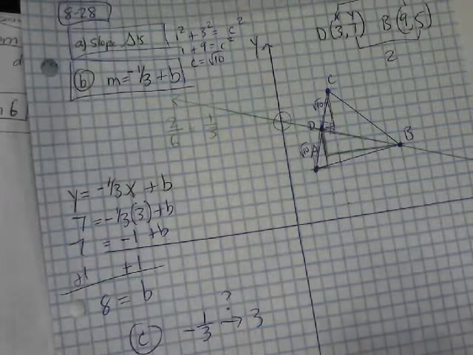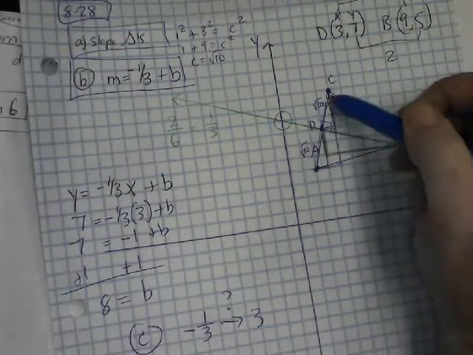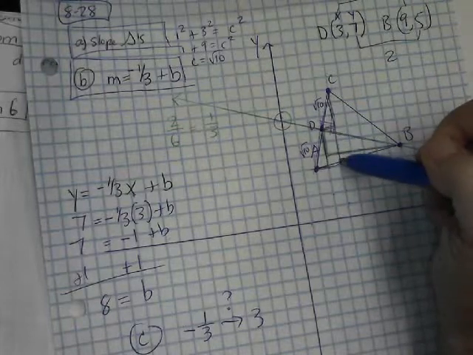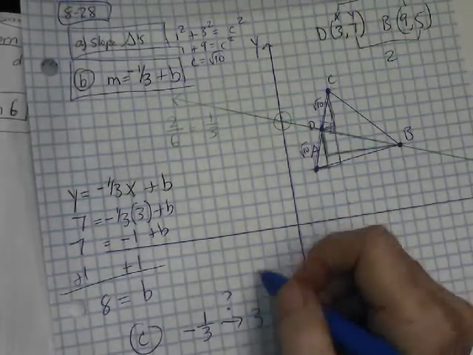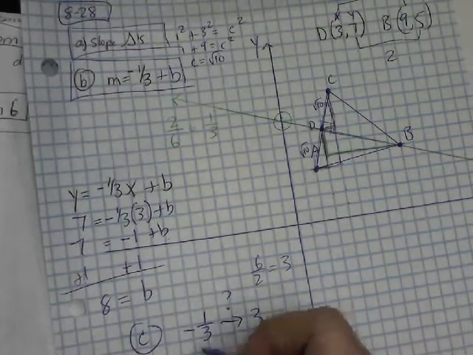Is it 3? Well, we can just make a giant slope triangle. Oh, it is, because it's 1, 2, 3, 4, 5, 6 over 2. Well, 6 over 2 is 3. So I'm going to say yes.